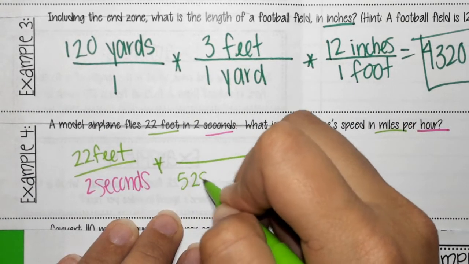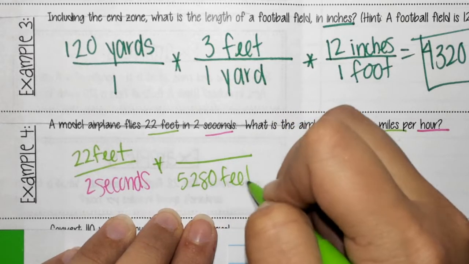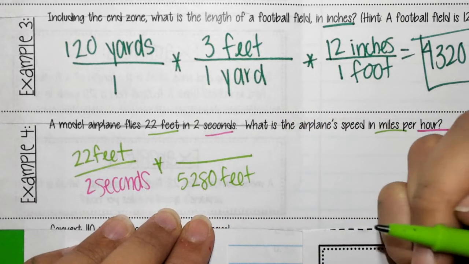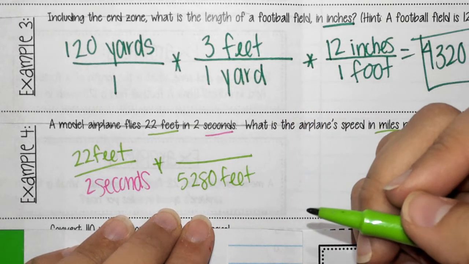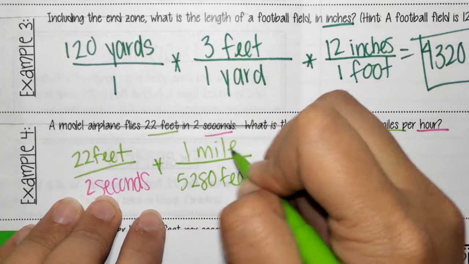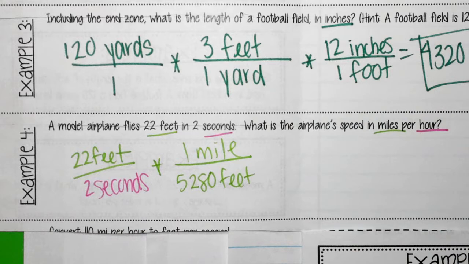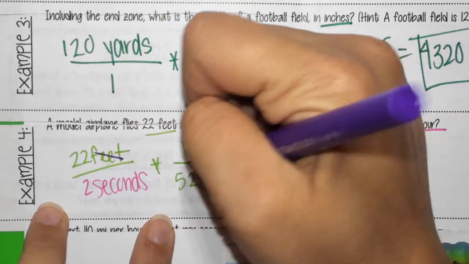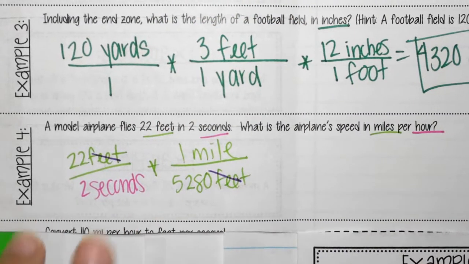So 5,280 feet in 1 mile. Have we converted from feet to miles? Yes, because our feet have canceled. We have a mile left over, so we're good on that.